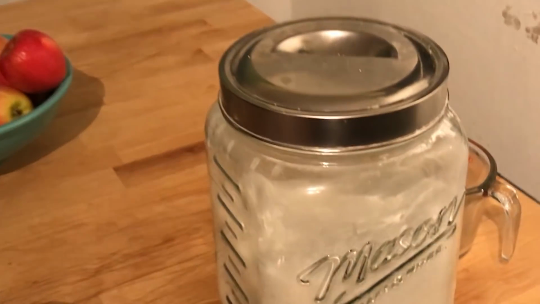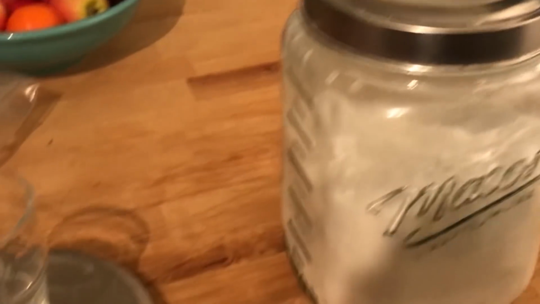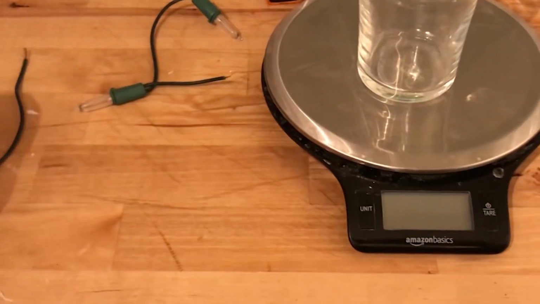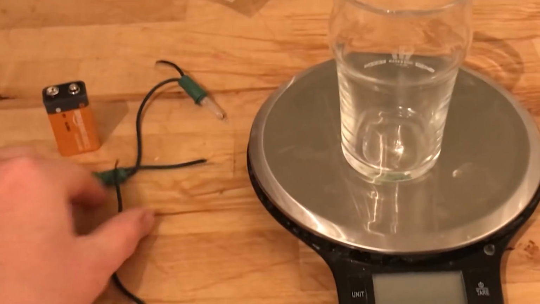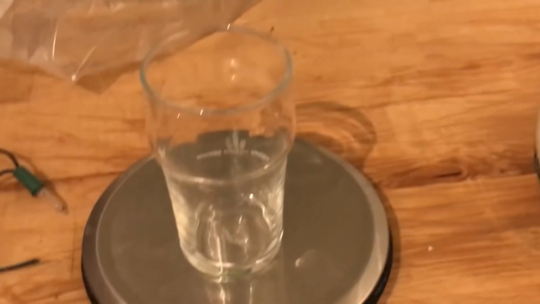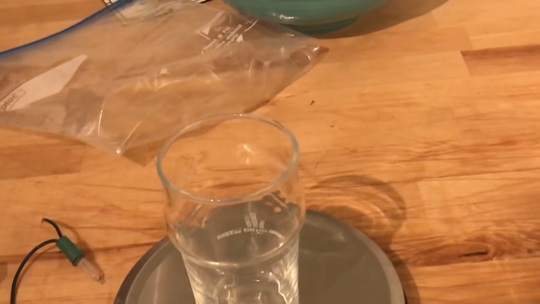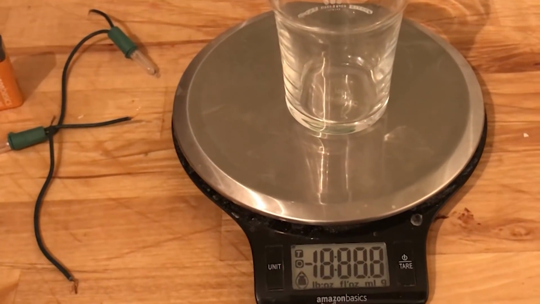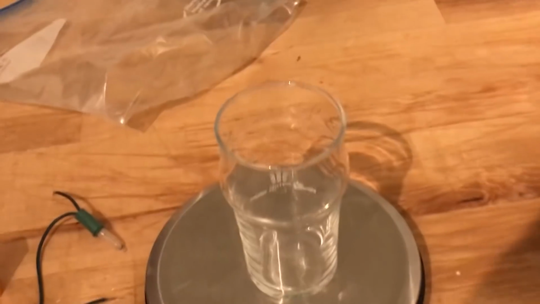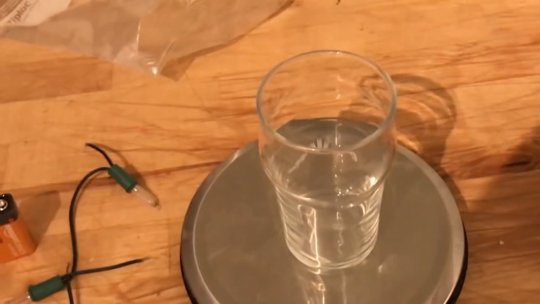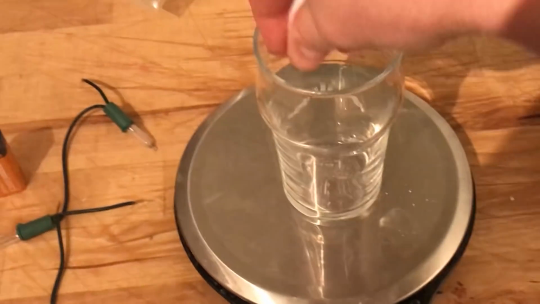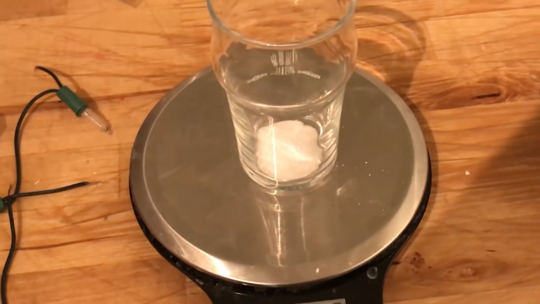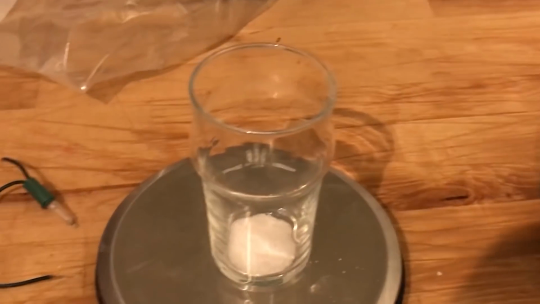In order to do this, I've got sucrose, table sugar. I've got my light apparatus, my 9-volt battery, and this extra piece of wire. What I'm going to do is get as close as I can to the appropriate solution. So I got this piece of glassware. I'm going to put it on my digital balance and tare it out at 0. I'm going to add table sugar until it registers a mass. Okay, that's 2 grams of table sugar.